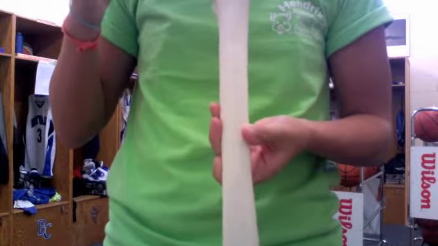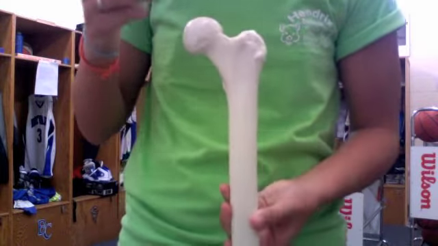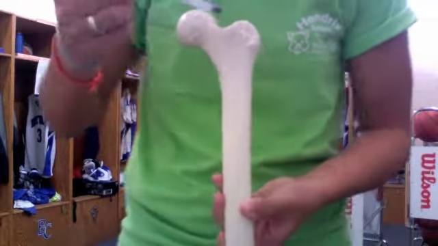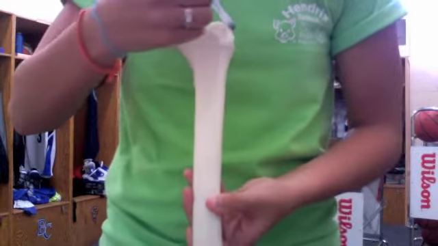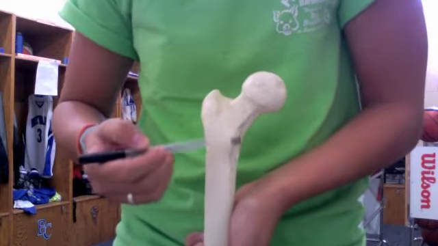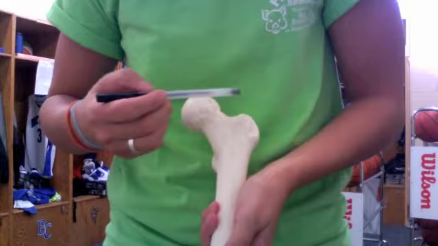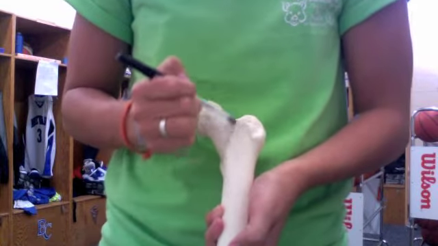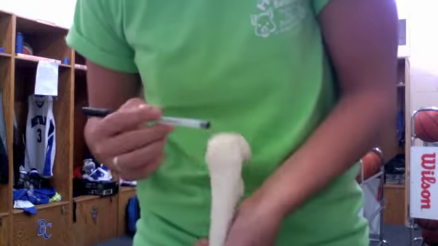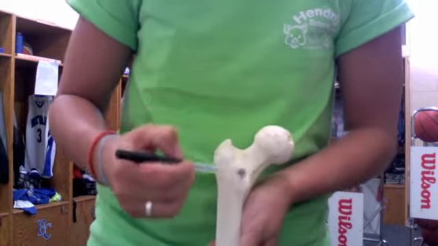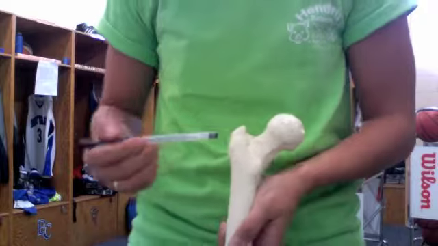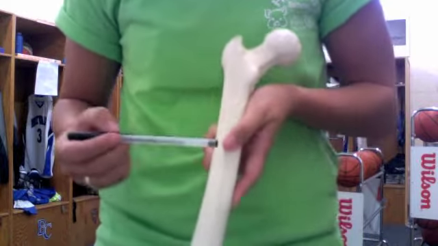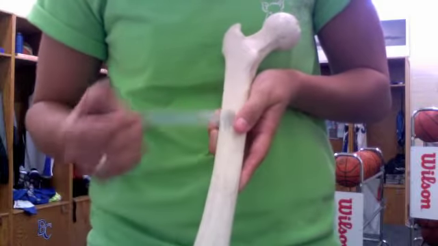The femur. This is the head of the femur. This is the neck of the femur. This is the greater trochanter, while this is the lesser trochanter. This is the intertrochanteric line, while this is the intertrochanteric crest. This is the gluteal tuberosity, and this is the linea aspera.